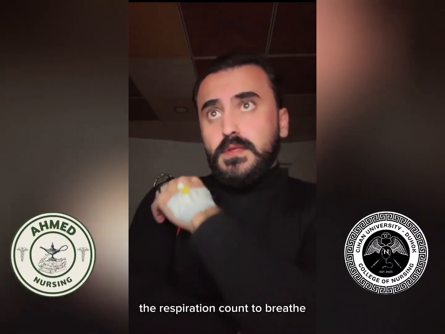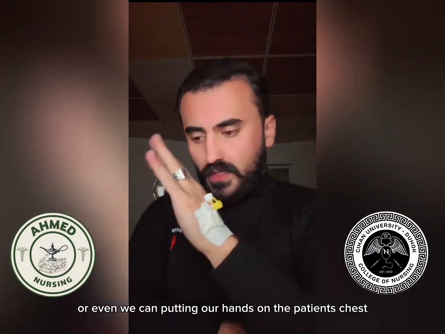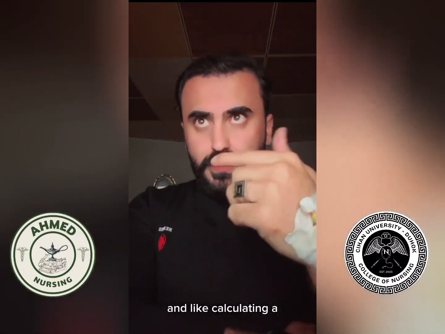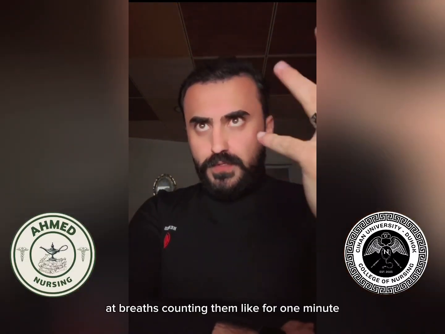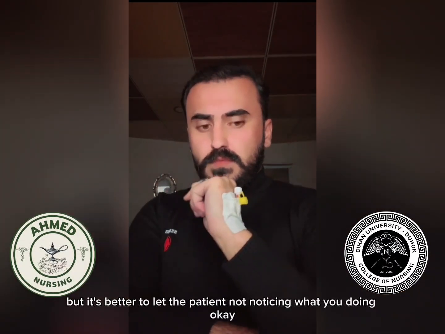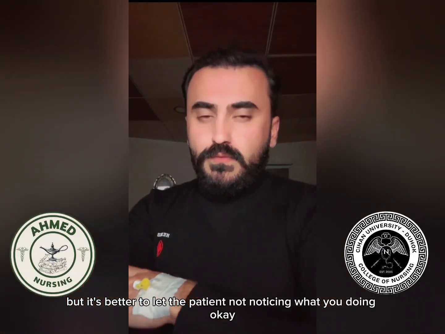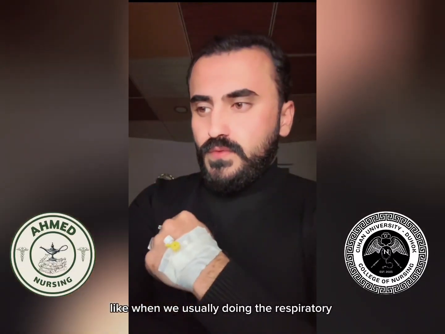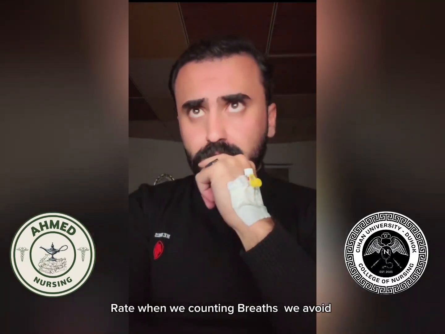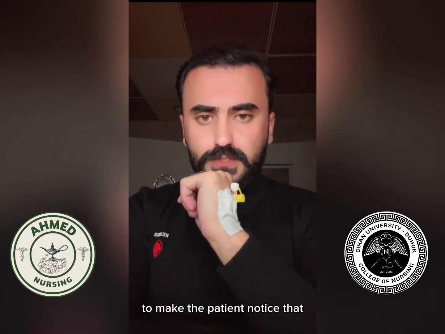For respiration, we count breaths by using sight, or we can put our hands on the patient's chest and calculate the breaths, counting them for 1 minute. But it's better to let the patient not notice what you're doing. When we measure the respiratory rate and count breaths, we avoid making the patient notice that.